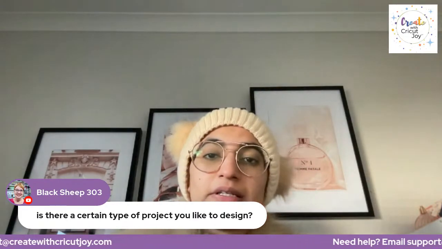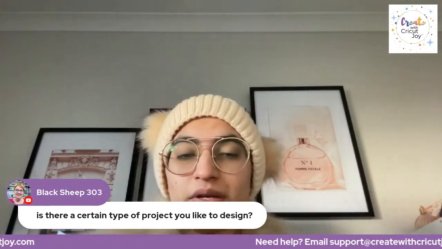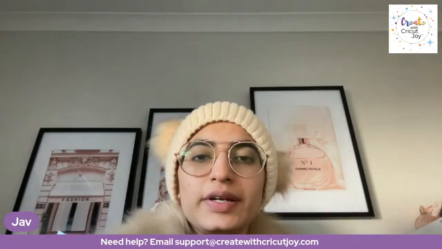Yes, I like to do a lot of 3D SVGs. I love everything about 3D layered SVGs. When I first launched my SVG store, there were just crickets because they were just plain SVGs. And then I went back in, I dug deep into what was going on in the Cricut crafting world, and I just got hooked on the 3D layered SVGs from there.